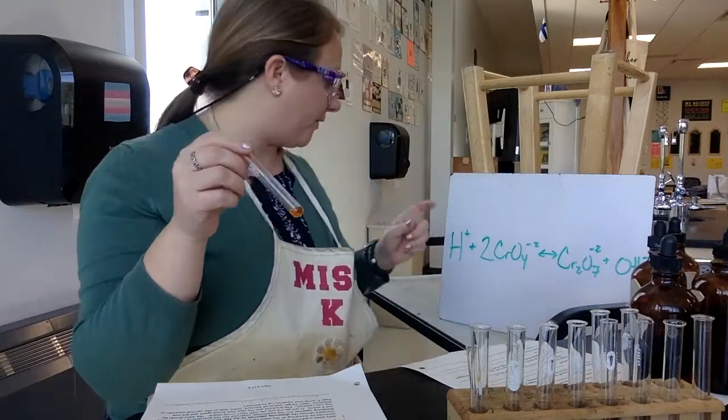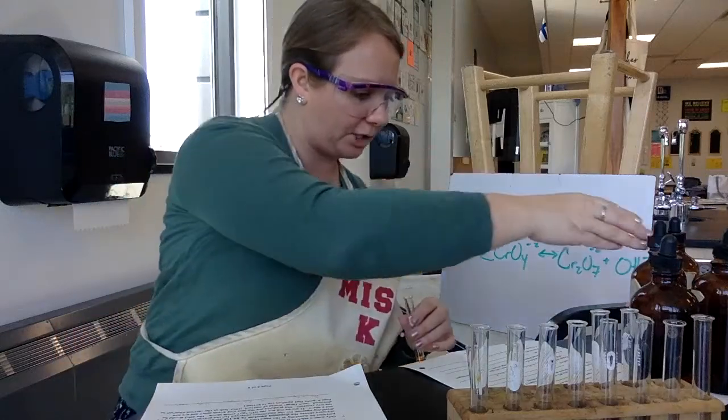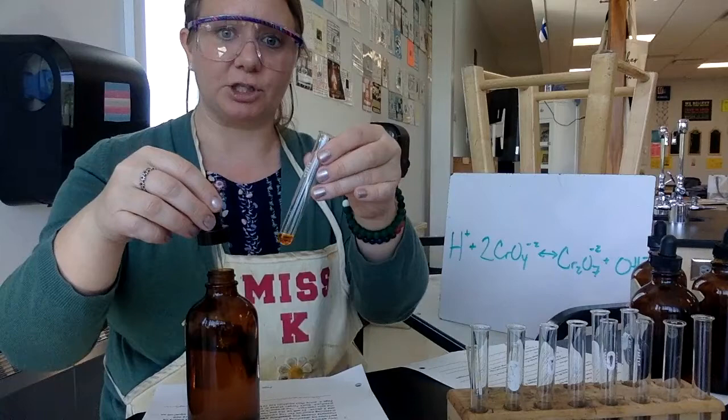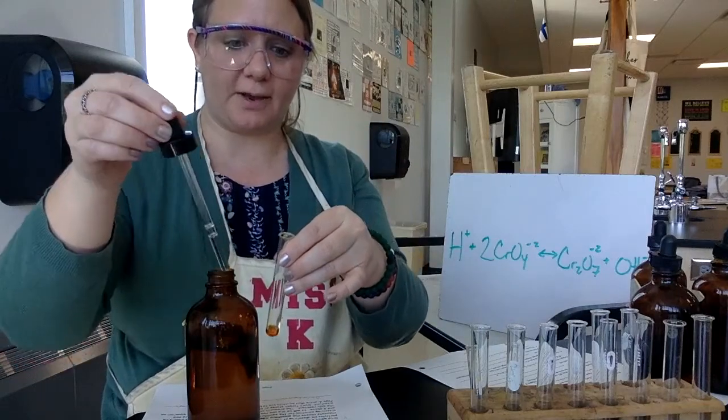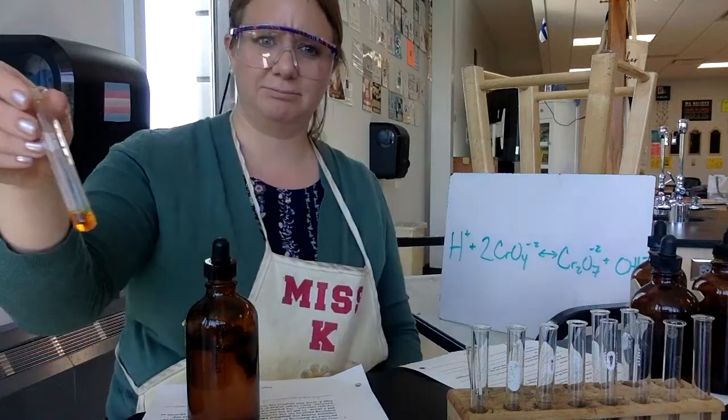Now predict what will happen if I add H's. Okay, so I'm starting on the product side. I'm adding reactant. What do you think is going to happen? Go ahead and make that prediction. All right, let's check it out. So it starts as kind of an orangey color, and then I'm going to add a few drops of the acid. What do you notice?